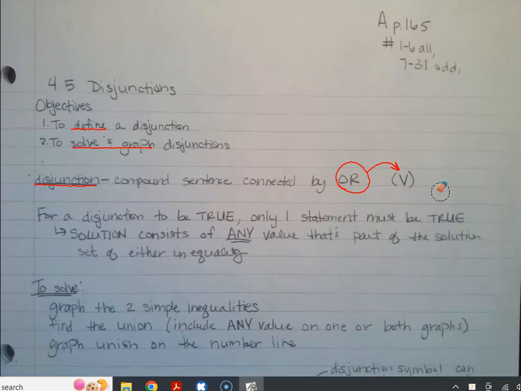A disjunction has an or in the middle of the compound sentence. So, for a disjunction to be true, only one statement must be true. So the solution is going to consist of any value that's part of the solution set of either inequality. So before they had to overlap in a conjunction. In order to have a solution, both statements had to be true and the solution had to overlap. That's not the case for a disjunction. Either statement can be true. Only one has to be true.